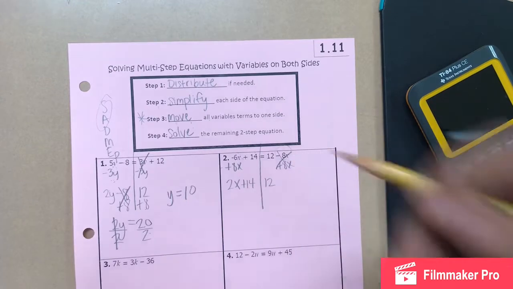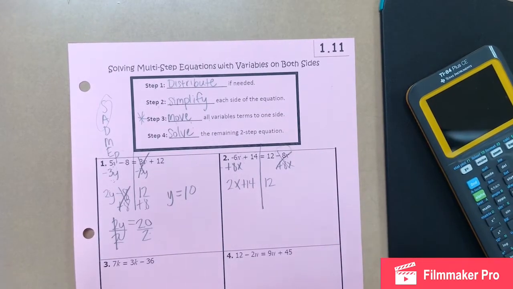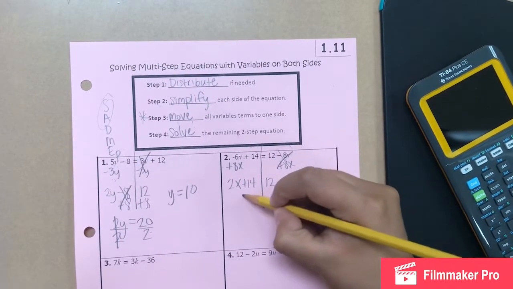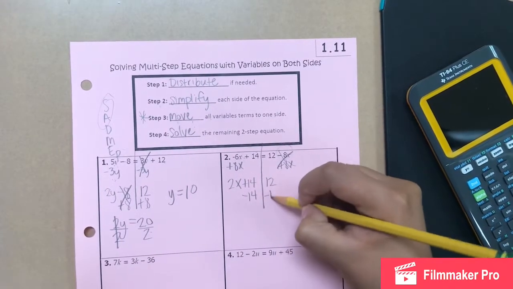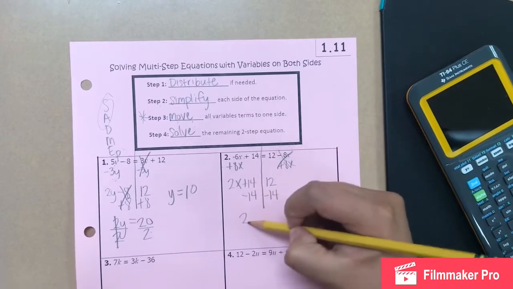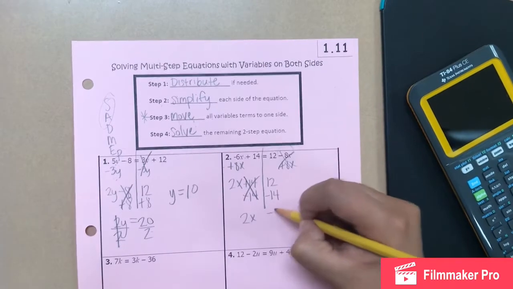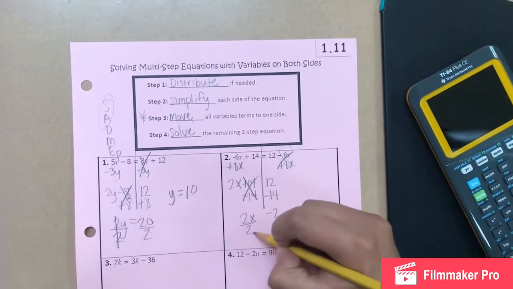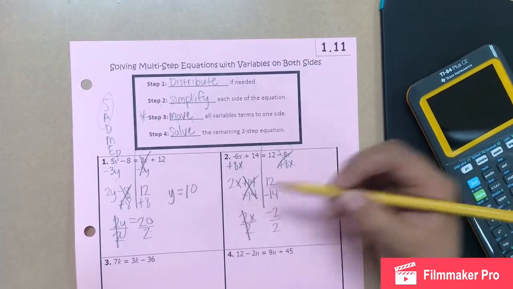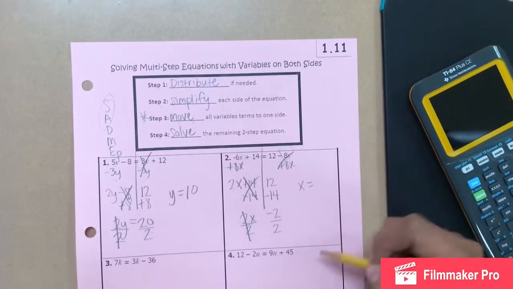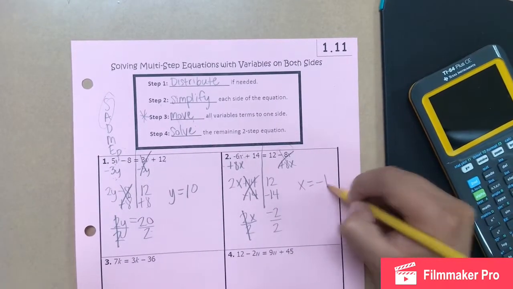So then I keep solving. I cannot take care of multiplication without doing addition and subtraction first. So I'm going to do the inverse of adding 14, which is to subtract 14 from both sides. So I have 2x because those 14's cancel. 12 minus 14 is negative 2. I divide by 2 on both sides because the inverse of multiplication is division. x equals negative 2 divided by 2 is negative 1.